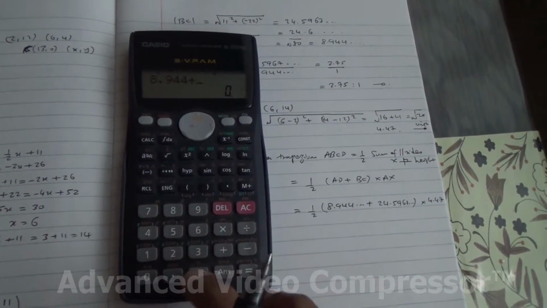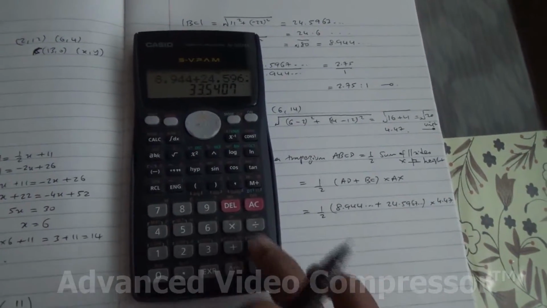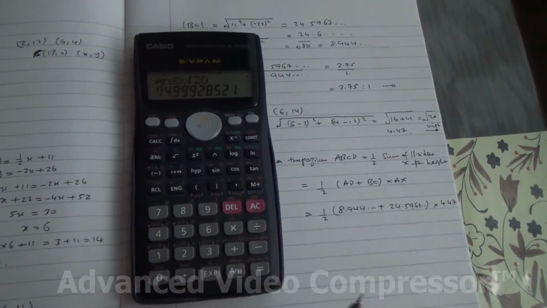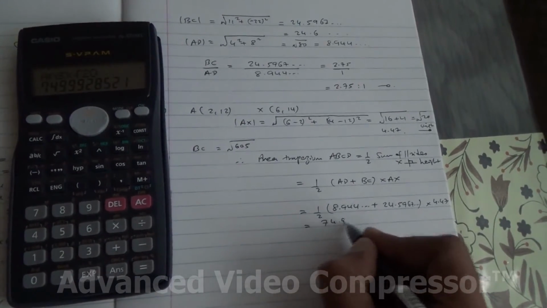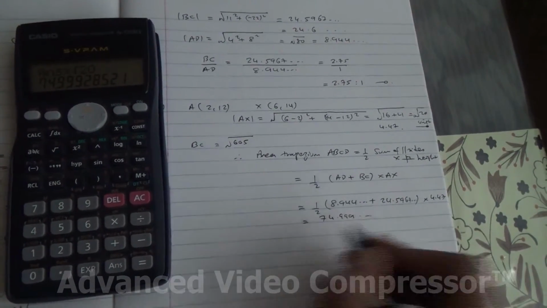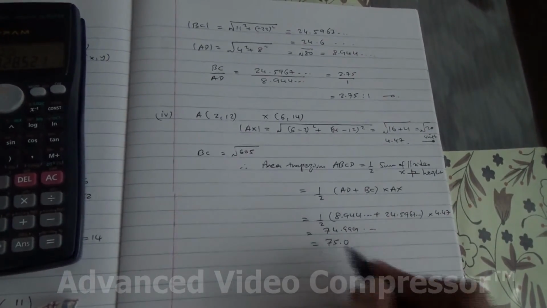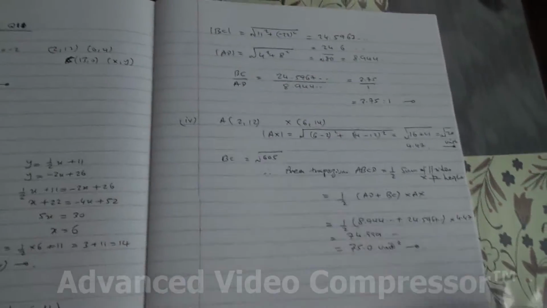8.944 plus 24.5967, alright, divided by 2, and then you multiply by the square root of 20. It's going to give you 74.999. It goes on forever, so we can round this off to 75.0 units squared. And here we are for this question.